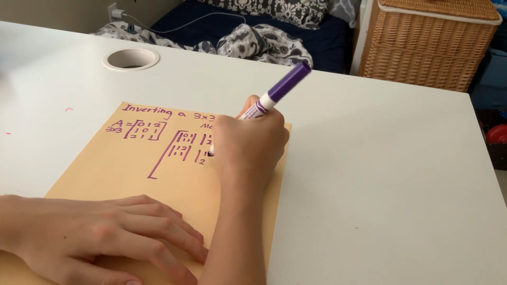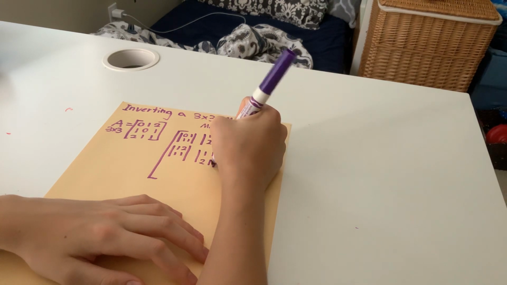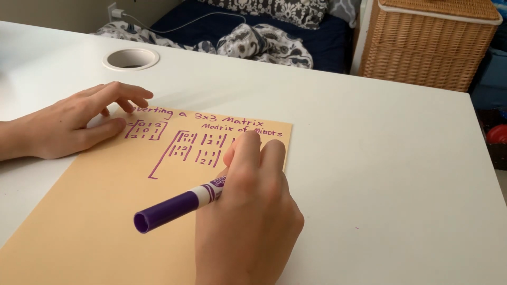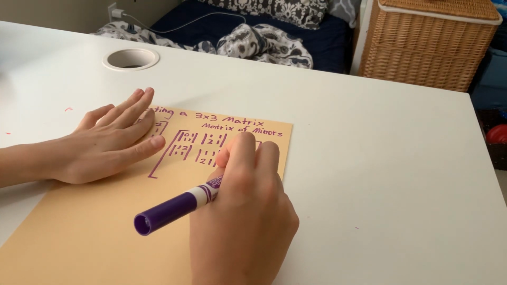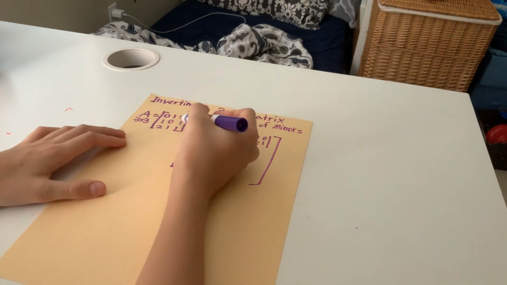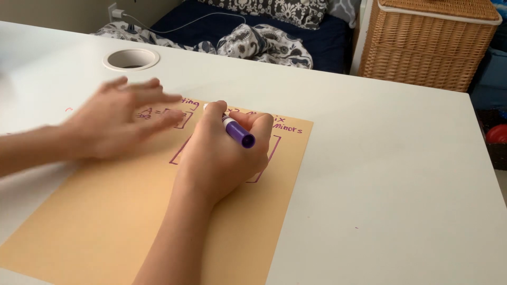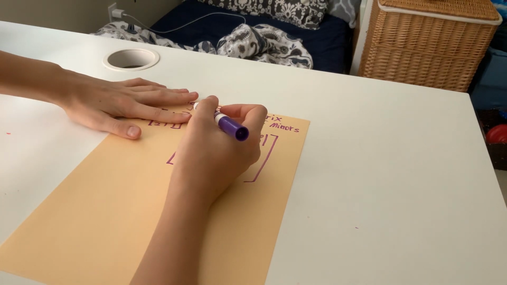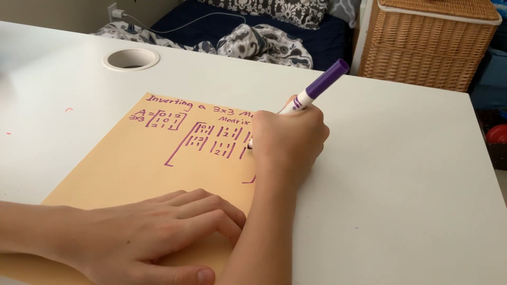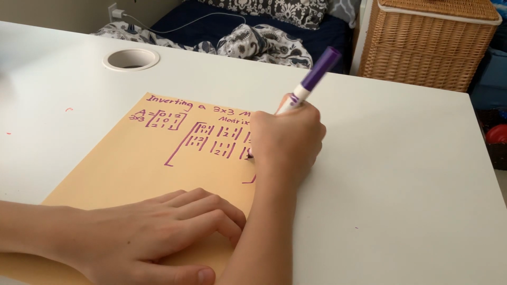Right? Okay, got it. So final term, and then we'll just start doing it instantly. This term 1, cross out the column and the row. So we're left with 0, 1, 2, 1. Right?